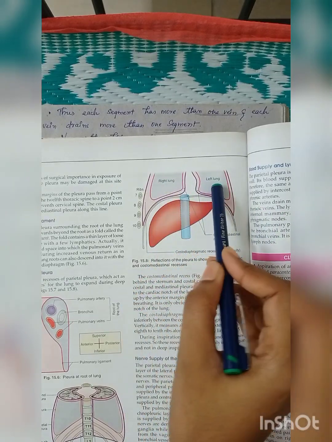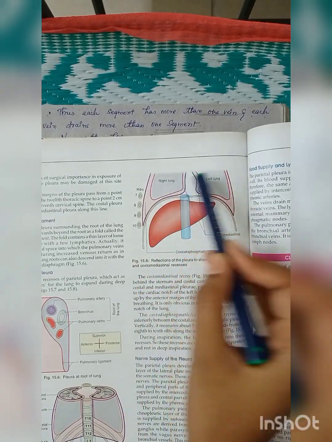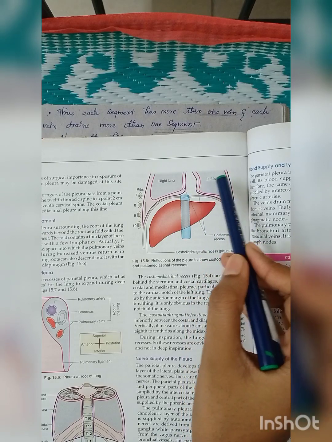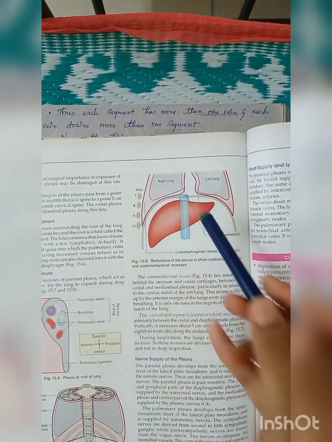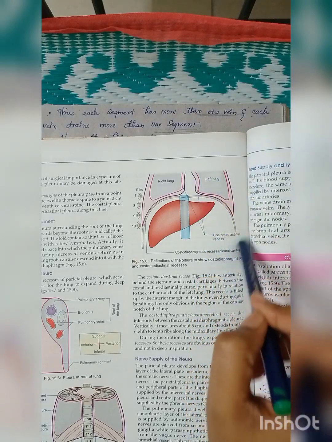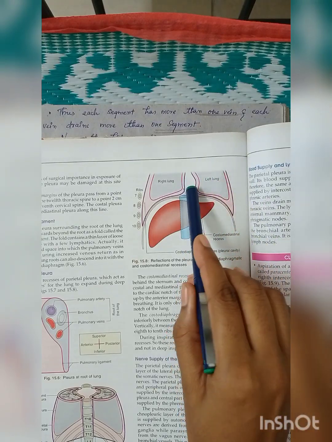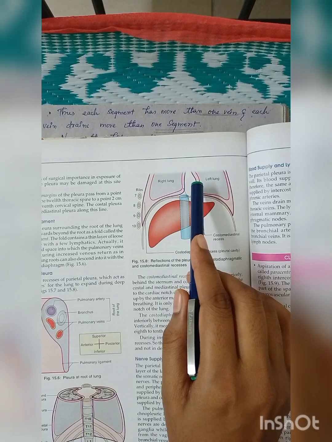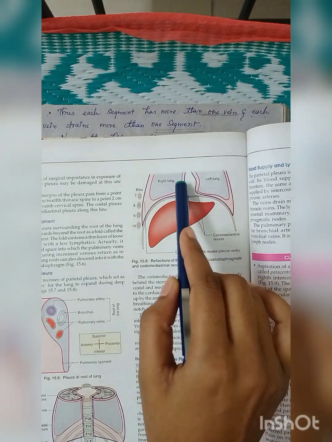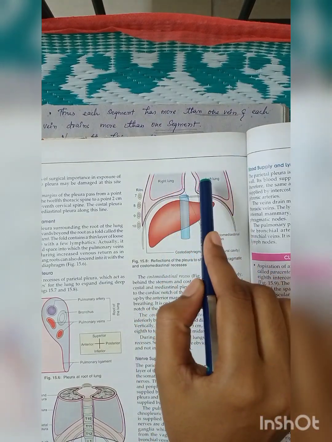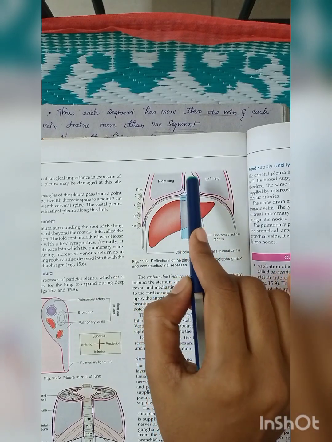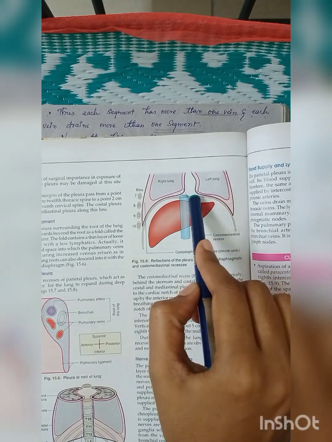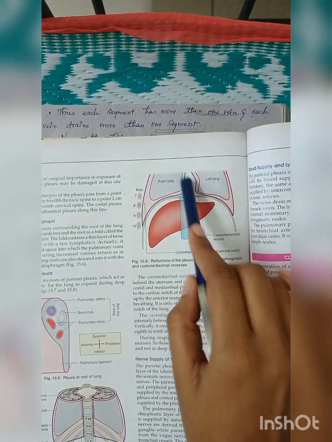This is the right lung, this is the left lung, and this is the mediastinal space, and there is a cardiac notch which is confined to the left lung. This has a significant note because the costo-mediastinal recess is usually filled up during breathing by the anterior margins of both lungs. It won't be there during normal breathing. Only the space is marked at the cardiac notch of the left lung, so that is most important.